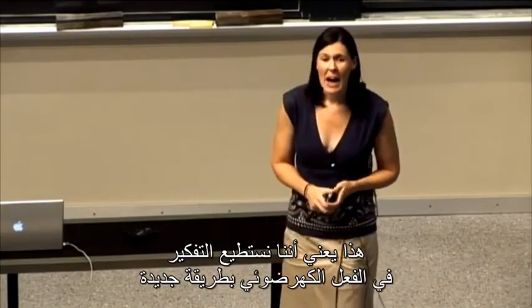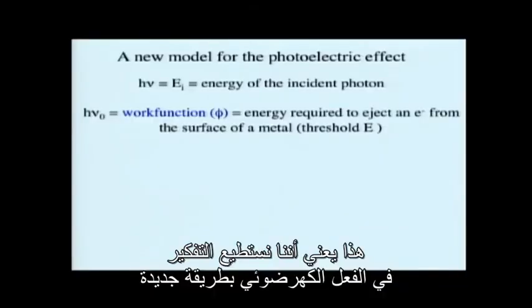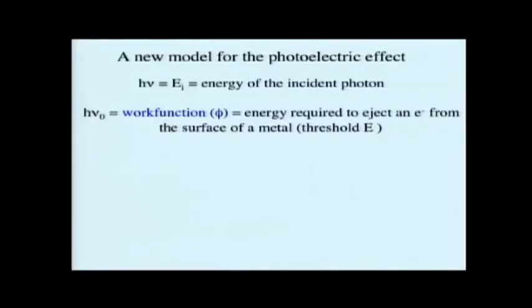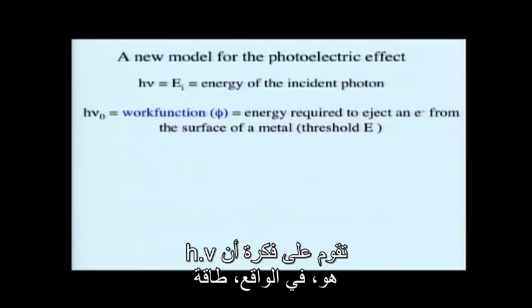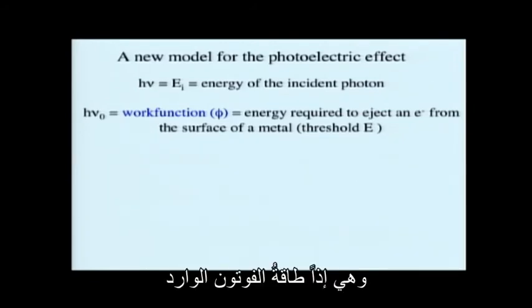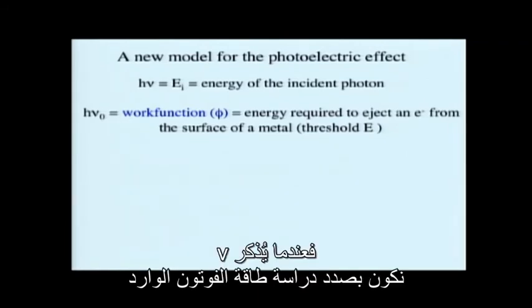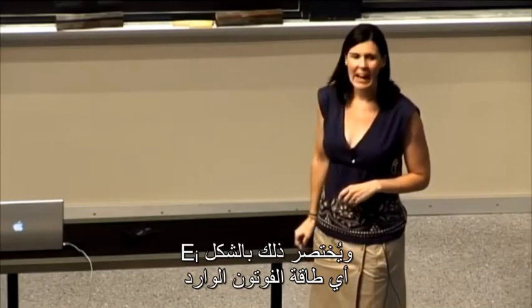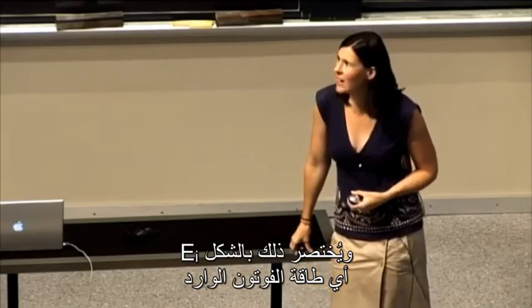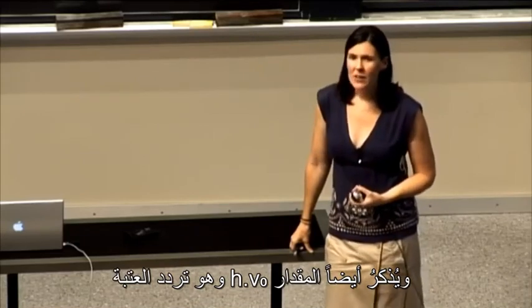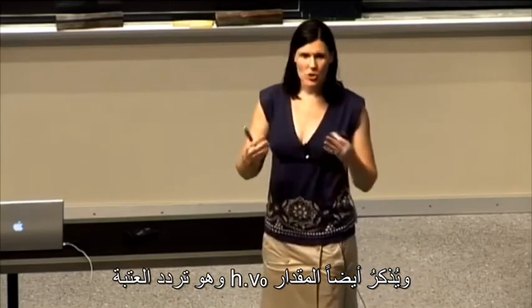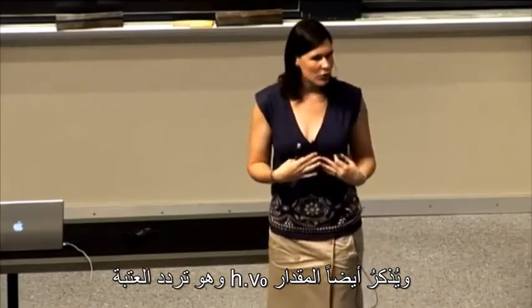So this means we now have a new way of thinking about the photoelectric effect, and that is the idea that h times nu is actually an energy. It's the energy of an incident photon, so we can abbreviate that as E sub i, the energy of the incident photon. We can also talk about h times nu naught, which is that threshold frequency.